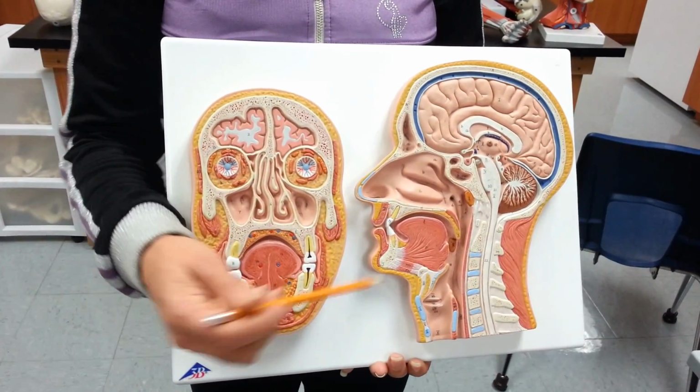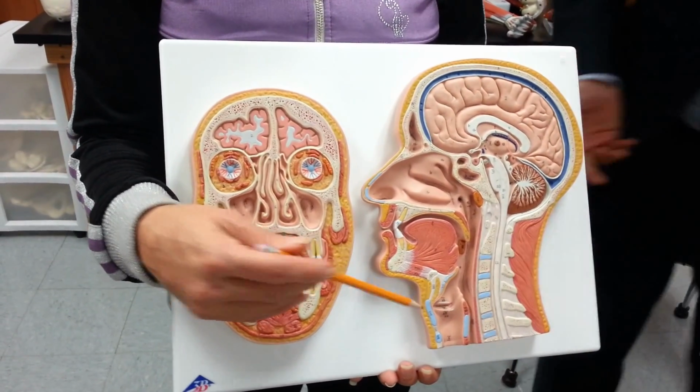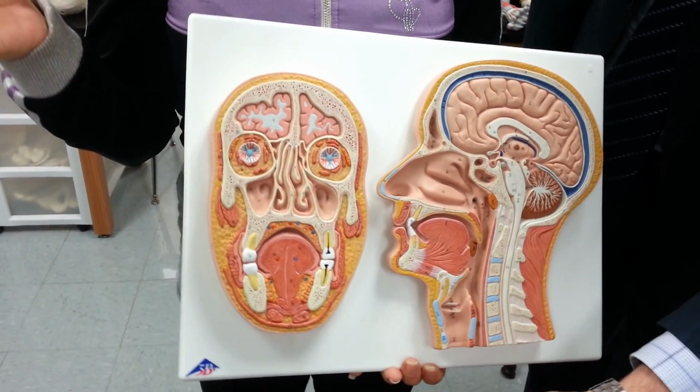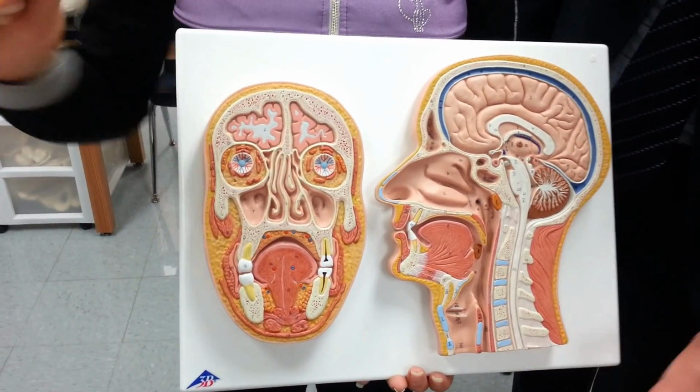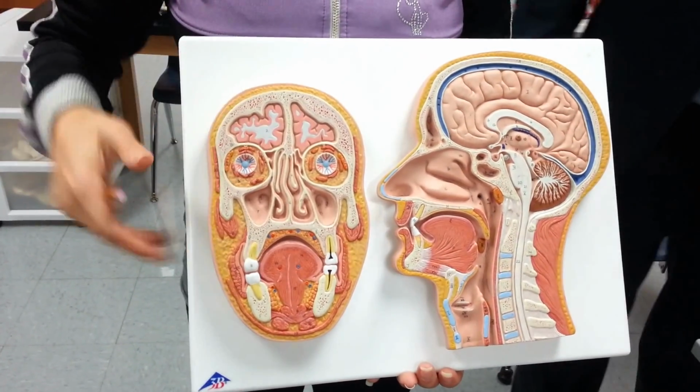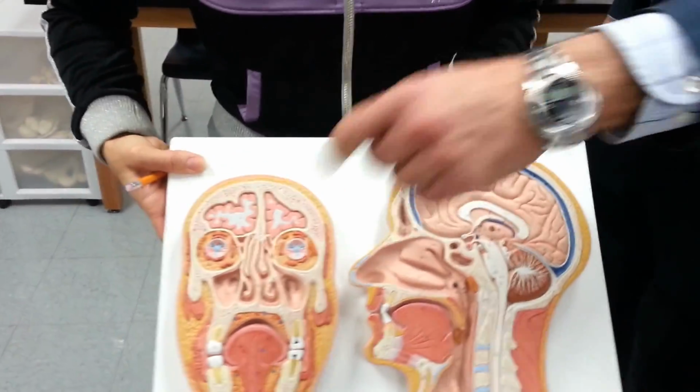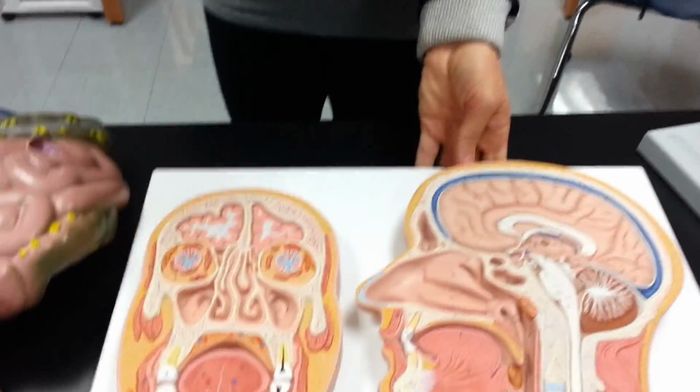And then for trachea, do you want me to do it on this one? Trachea should be below. There are other models, so I'll do it on a different one. Yeah, you can use that model. That's it for that.